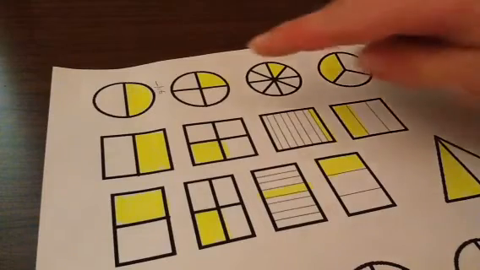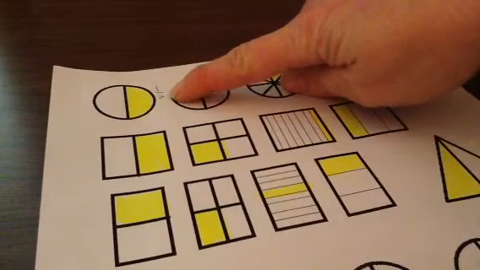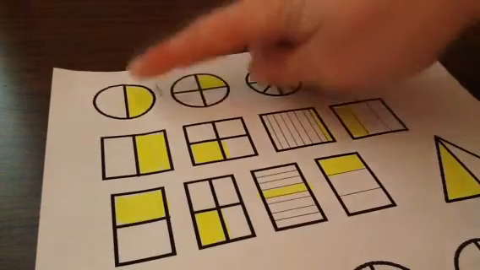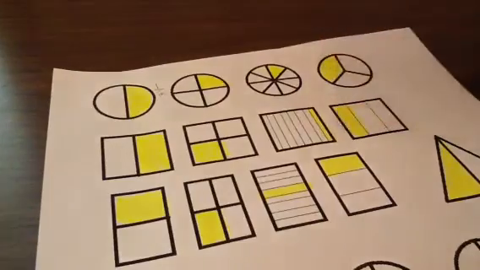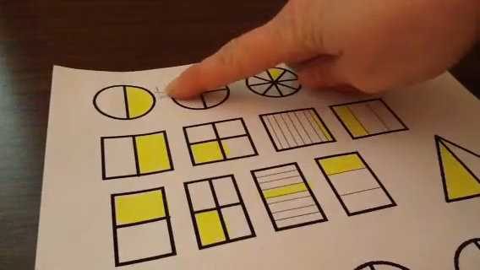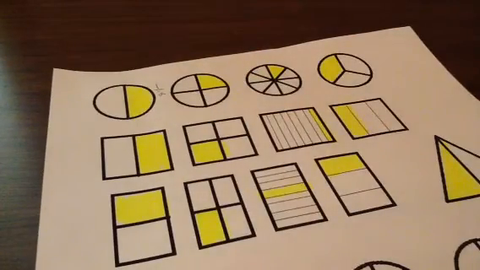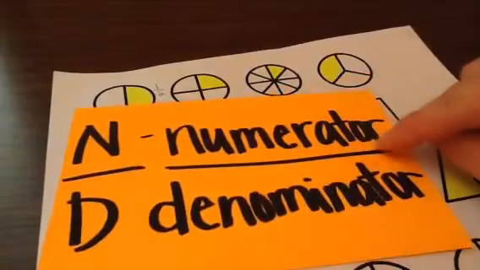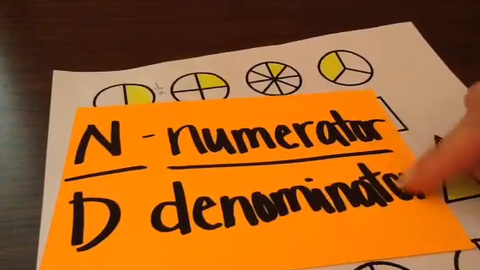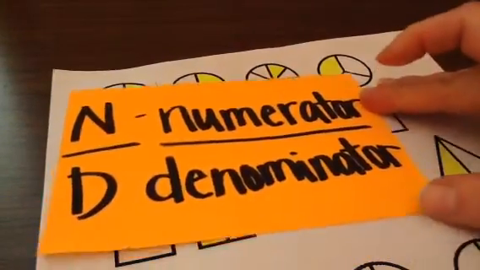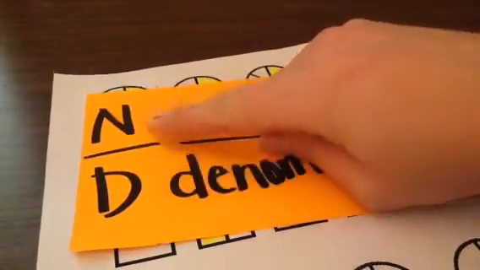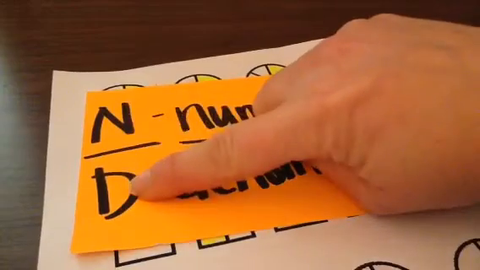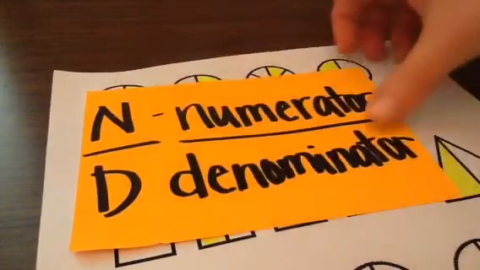This first circle is represented as 1/2. And as you can see, half of it is actually shaded. And the numbers we're looking for are the shaded parts. Now, a fraction number is broken up into two parts. The top number is called a numerator. The bottom number is called a denominator. And growing up, I would always remember that ND stood for Notre Dame, numerator, denominator, or something that is important to you.